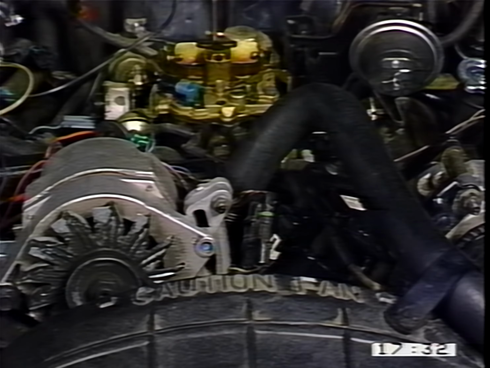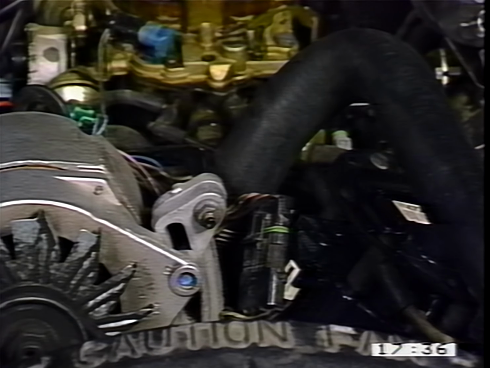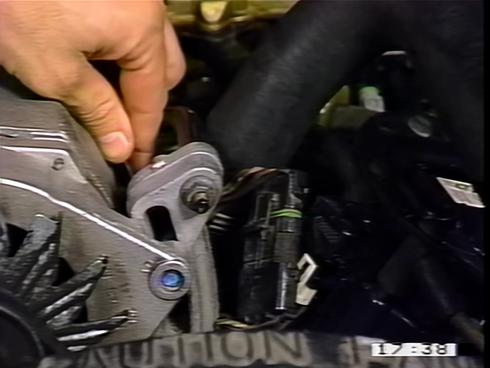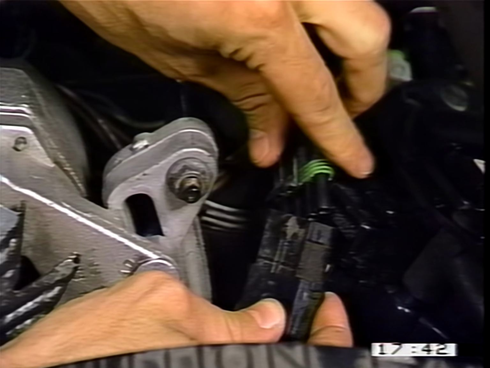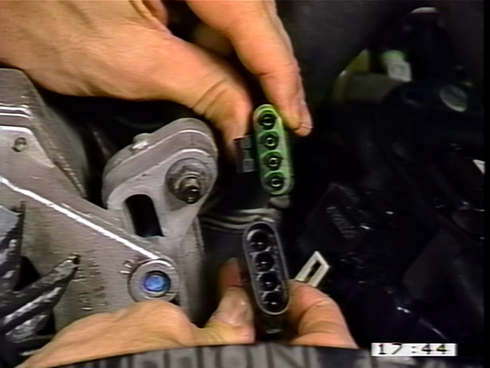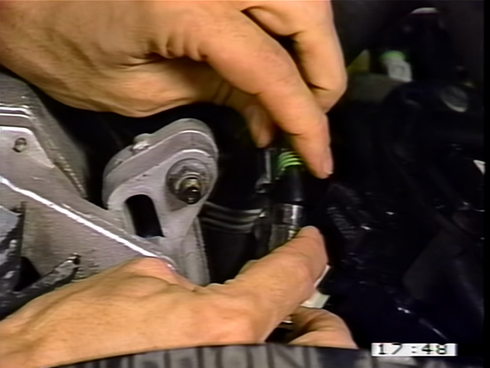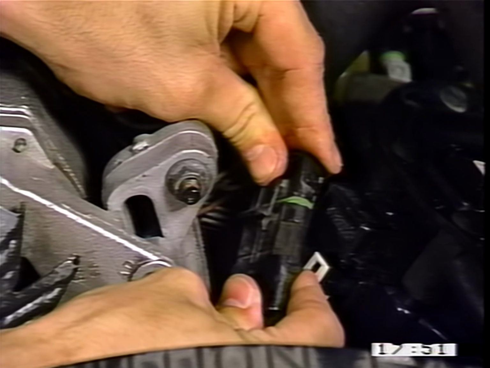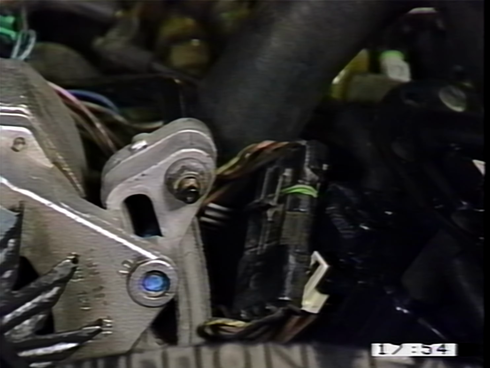A word of caution about code 42. Many C3 applications require that the 4-pin distributor connector be disconnected in order to check base timing. Disconnecting the connector will usually set a code 42 and sometimes even a code 41. Make sure all codes are cleared. Then check to see if they reset prior to performing diagnostics and repair.